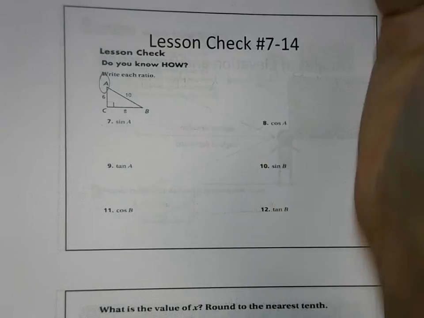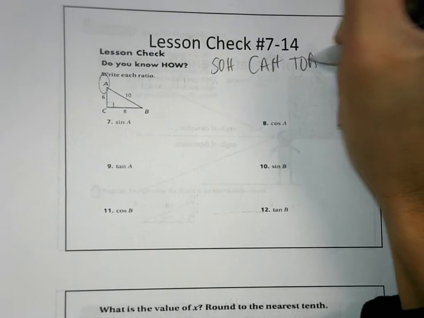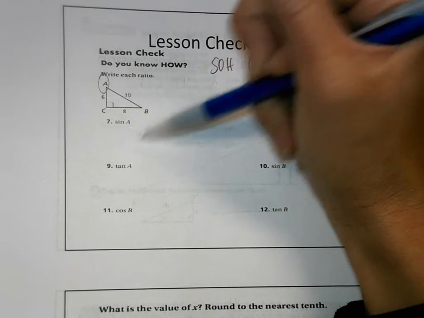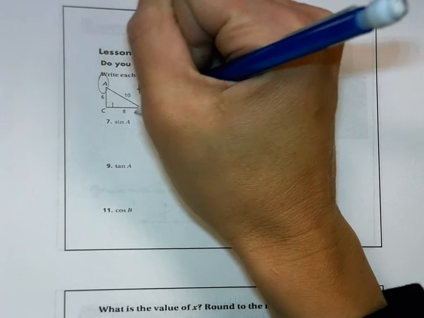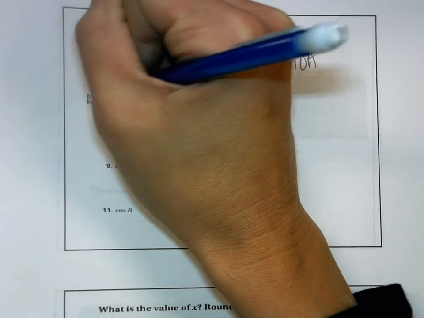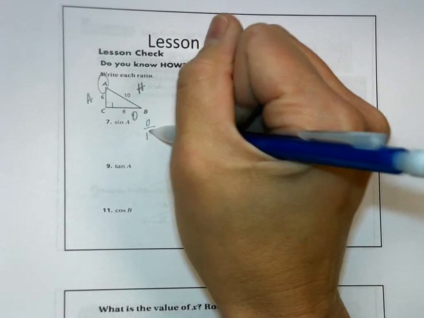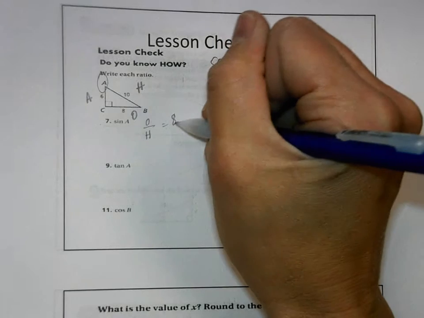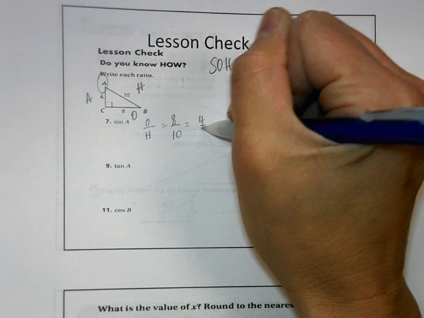So when I go sine of A, we're going to write out SOHCAHTOA. If we're using A first, let's label these, okay? And so 10 is my hypotenuse, 8 is opposite, and then 6 would be adjacent. So sine of A, we know sine is opposite over hypotenuse, and so what is that fraction? Good, 8 over 10, and that can reduce to 4/5.